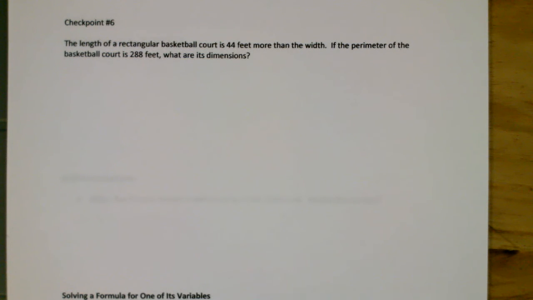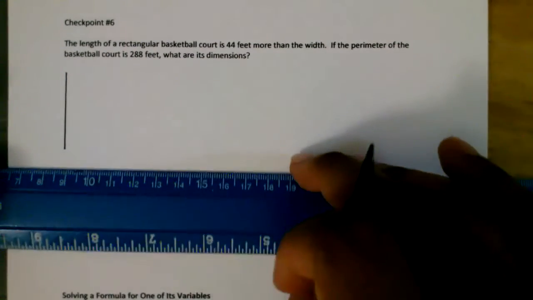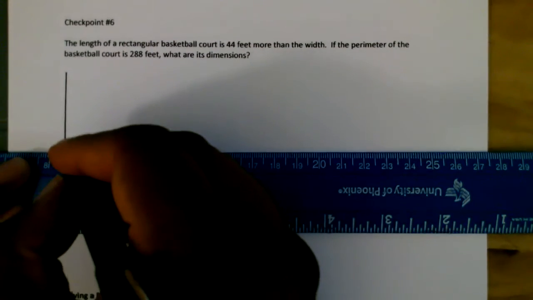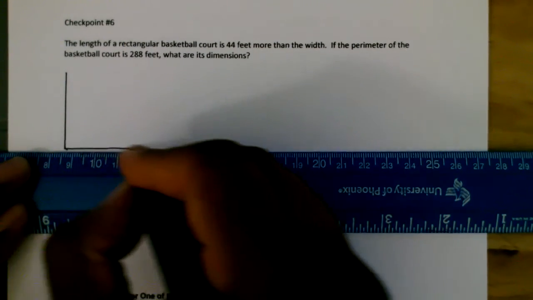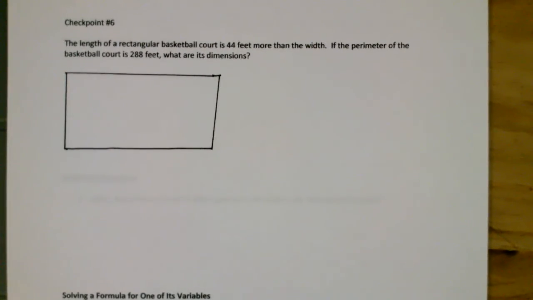And one way of visualizing this type of problem is to go ahead and draw a rectangle, because it does say a rectangular basketball court. So in this video, I'm going to go ahead and draw the rectangle for this example. Not the best looking rectangle, but it will work.